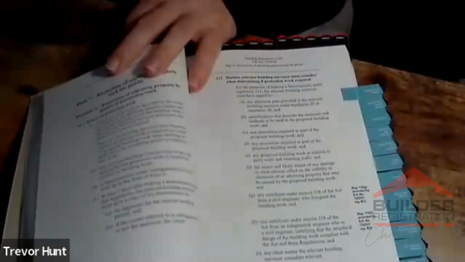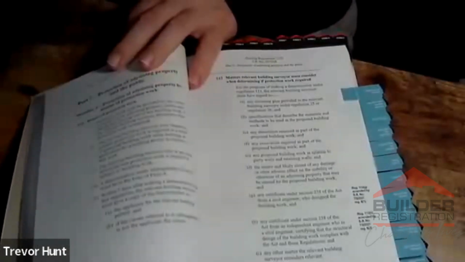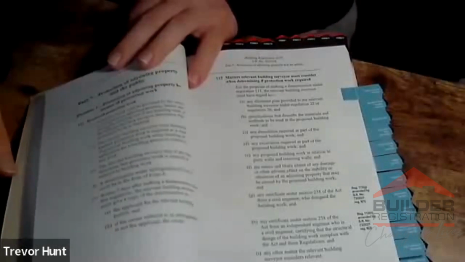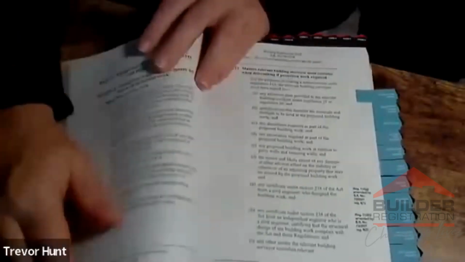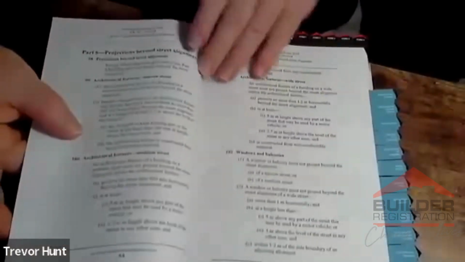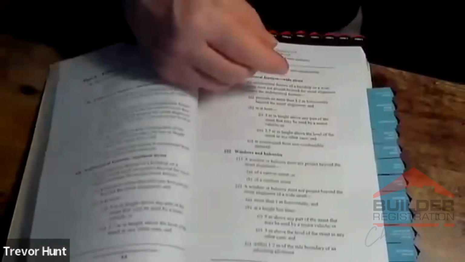After Protection Works, we've got our building projections. Building projections is going to be to do with Regulation 98. 98 talks about projections on street alignments, which is page 85 for our building projections.